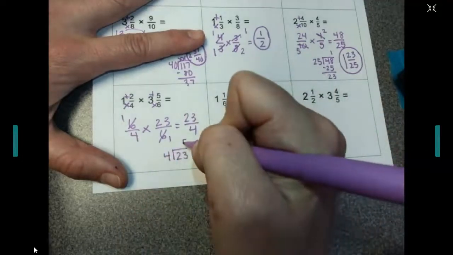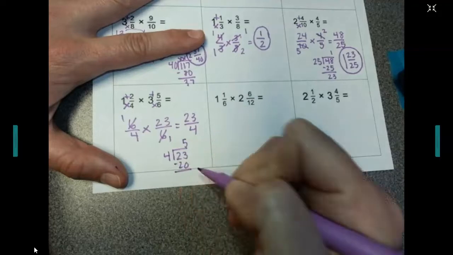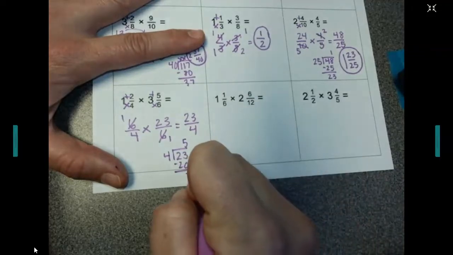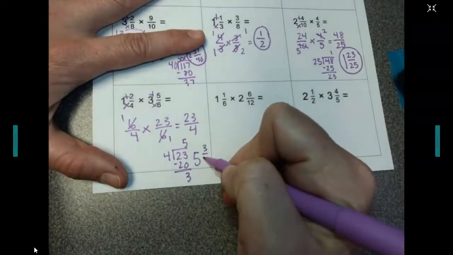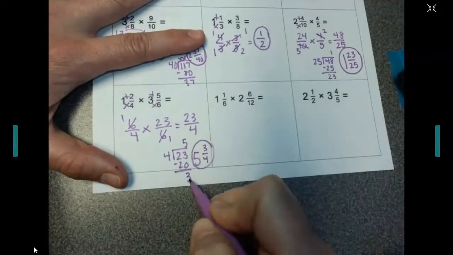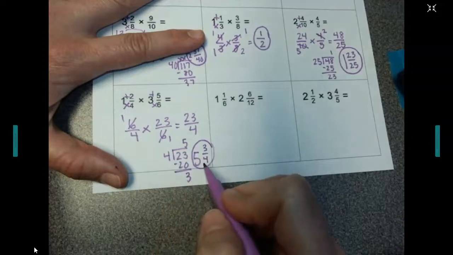4 times 5 is 20. 23 minus 20 is 3. So 5 and 3/4 is our answer. Because that 3 goes up here, that 4 goes over here.